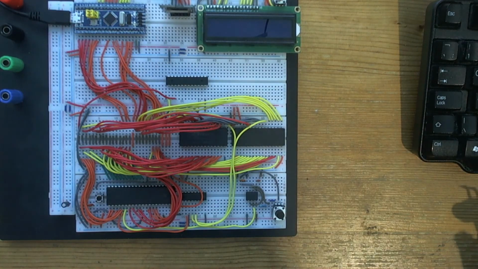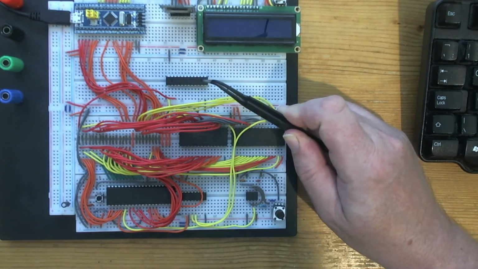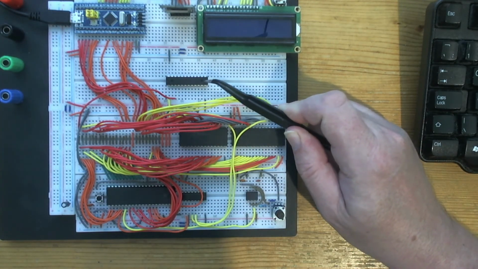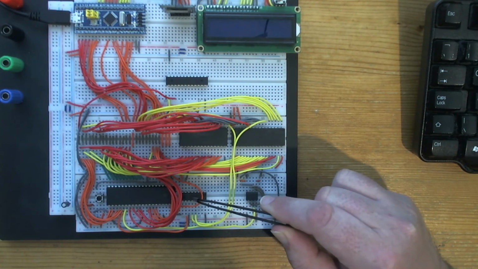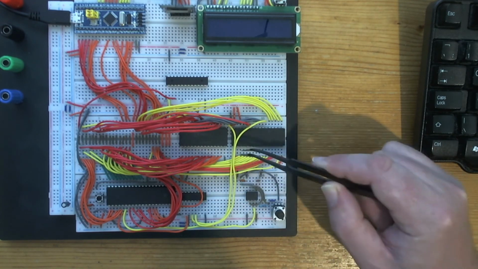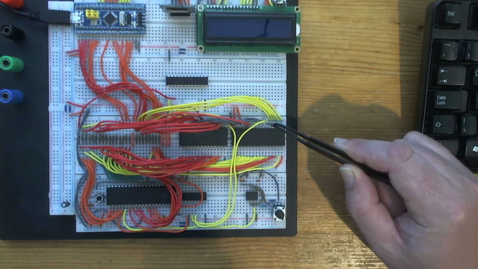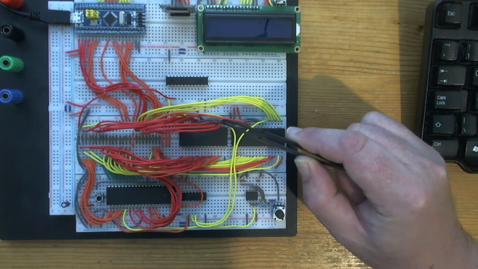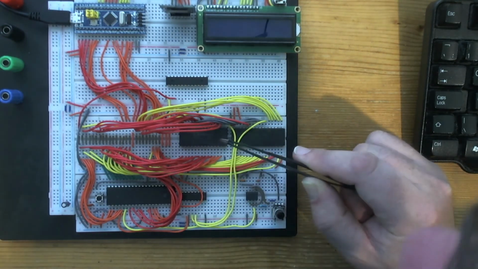Okay, the moment of truth now. I've put the GAL onto the breadboard for the BSX. This is the 74 series logic chip that it's going to replace. This is currently doing the address decoding for the RAM and the ROM. You can see these two lines here going to the RAM chip and the ROM chip, their respective select lines here, and back in there somewhere.